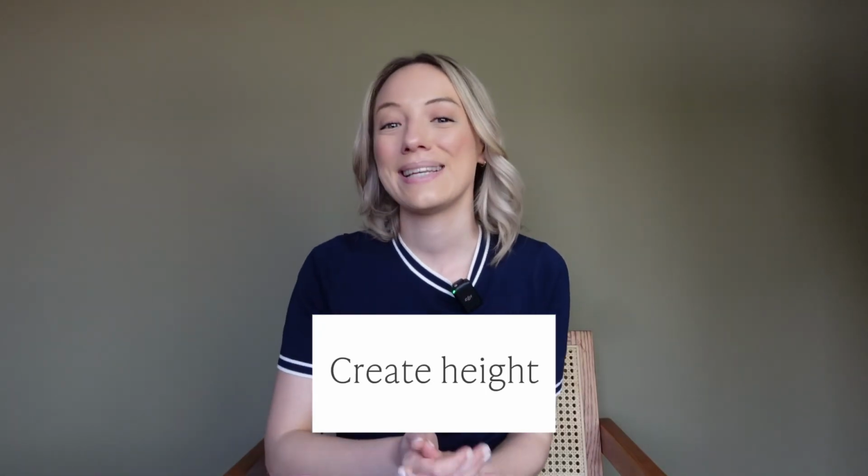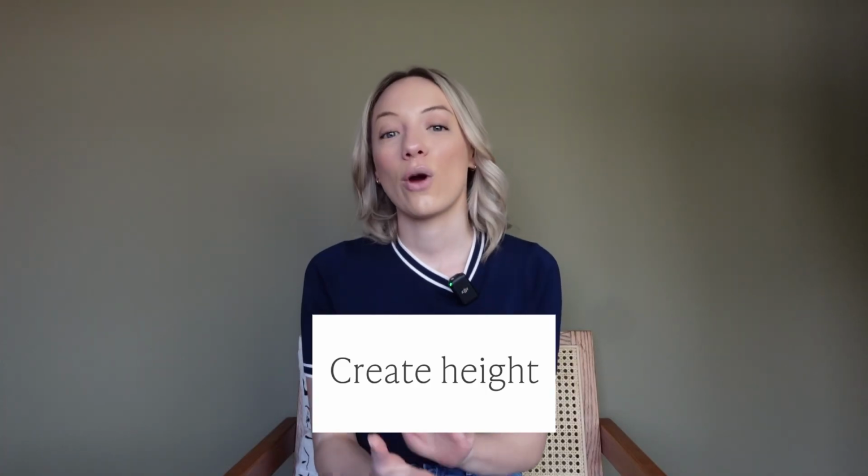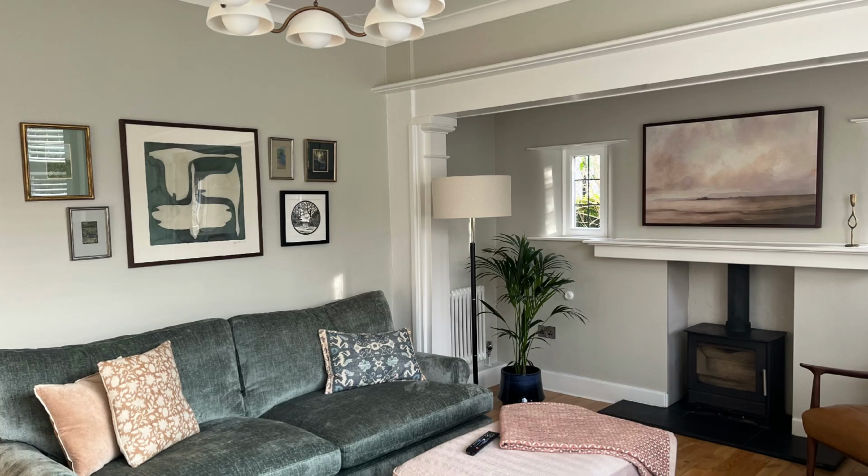Create height. So I've just mentioned this in one of my previous points, but creating height will make your rectangular room feel bigger. You want to add height because, as I said, new builds or say 70s house like mine, the ceilings aren't particularly high. So anything that you can do to enhance the height of your room, adding height with furniture or artwork, will also break up those lines and reduce the feeling that your living room is narrow, because it's going to move your eye around the room and make it look more interesting.